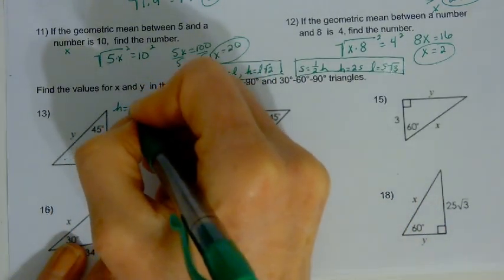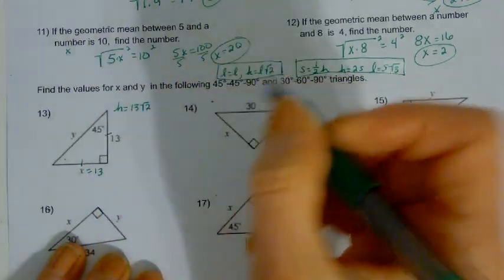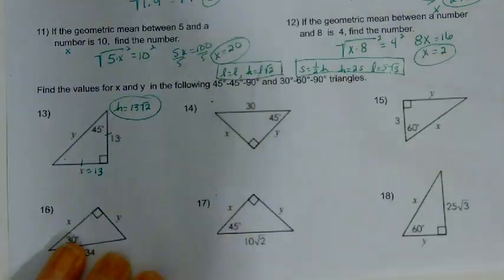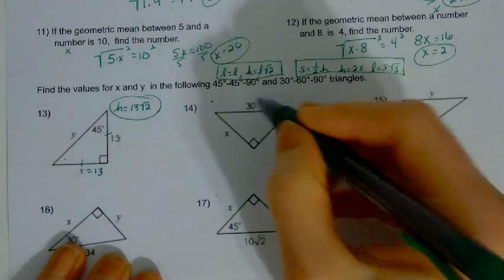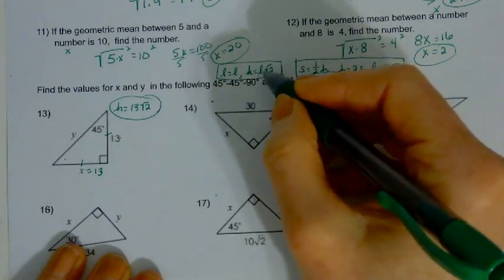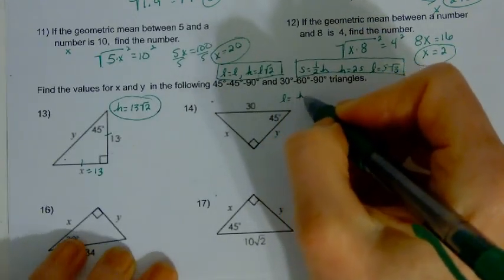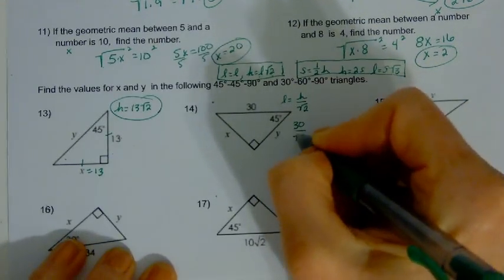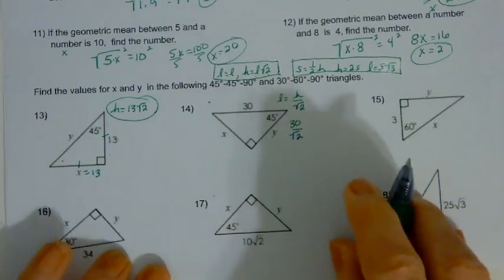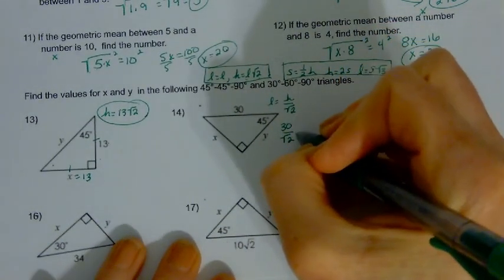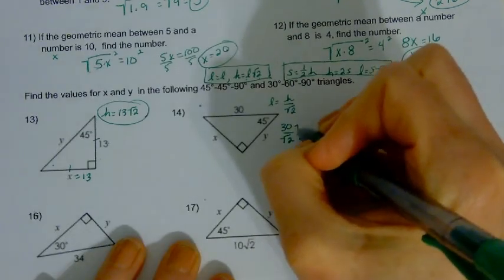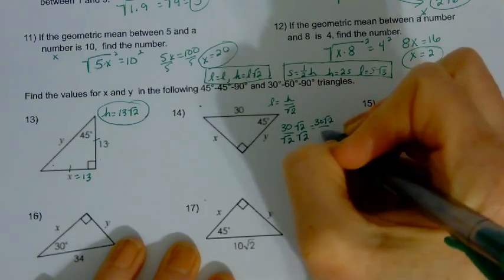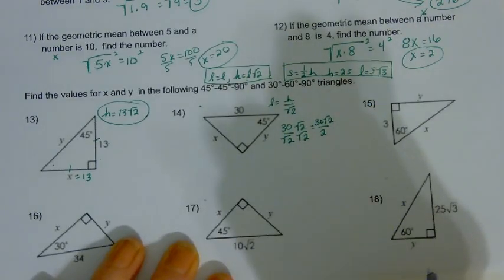14, 45, 45, 90. We're given the hypotenuse this time, so if I want to find the leg, I need to take the hypotenuse and divide it by the square root of 2. I want you to notice that we have a radical on the bottom, so we need to simplify that. So we'll multiply the top and the bottom by rad 2. And we get 30 rad 2 on the top and 2 on the bottom. Now these numbers on the outside can be simplified. Divide 30 by 2 and you get 15, so we get 15 rad 2.